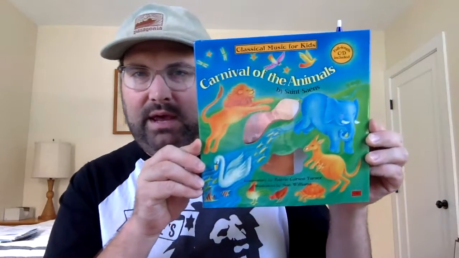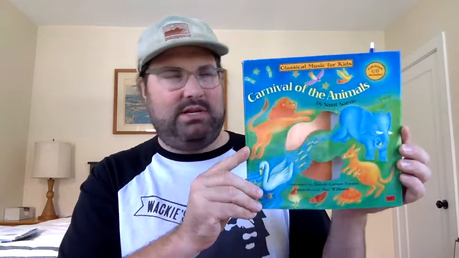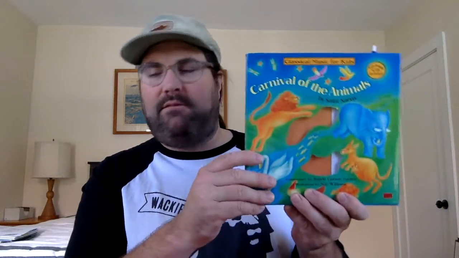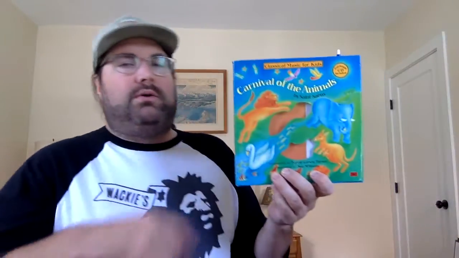And then we'll be reading about donkeys as well. Okay, so donkeys, turtles, and fish. So without further ado, let's get started. I'm going to do the introduction of this book, and then I'll skip forward to the turtle section.